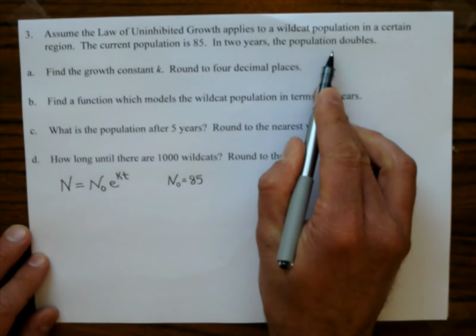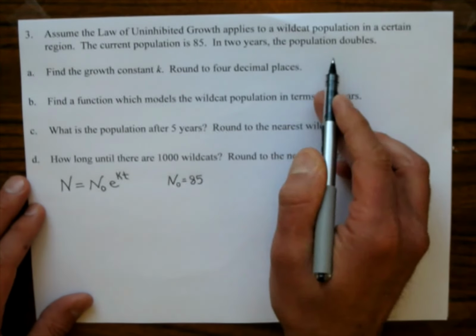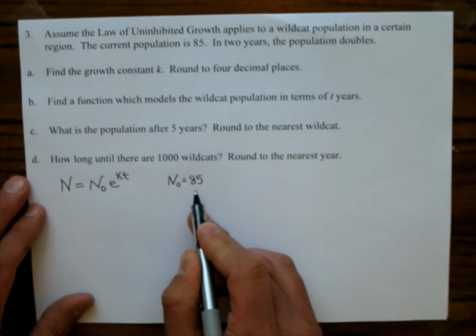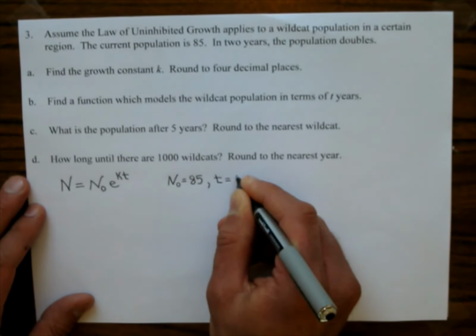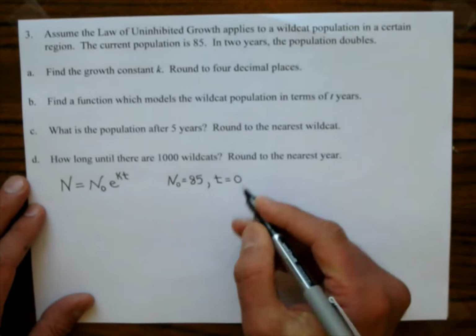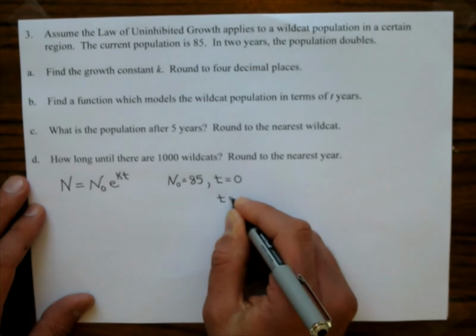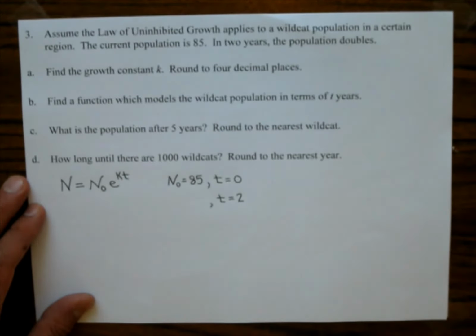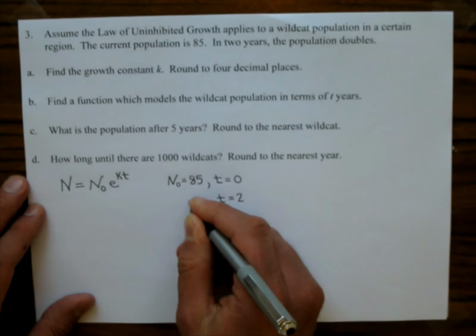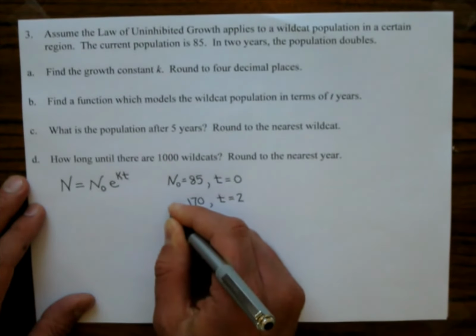In 2 years, the population doubles. So look at this. N naught is 85, and that's when t is 0. And then it says in 2 years, the population doubles. So what is 2 times 85? 2 times 85 happens to be 170.